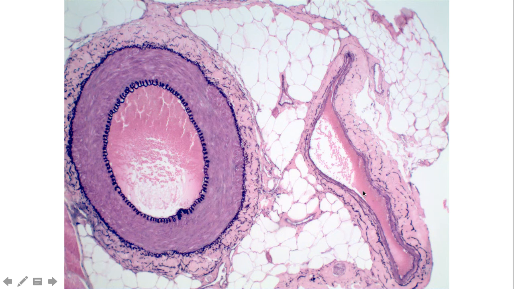Now that's not always the case, but it tends to be the case in the slides that we have, where the lumen of the veins tends to be collapsed, whereas the lumen of the arteries tends to retain its circular shape. And this is primarily due to the thickness of the supportive walls that make up the artery compared to the walls of the vein.